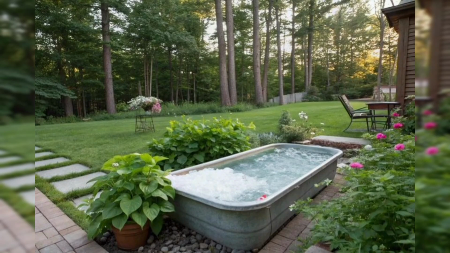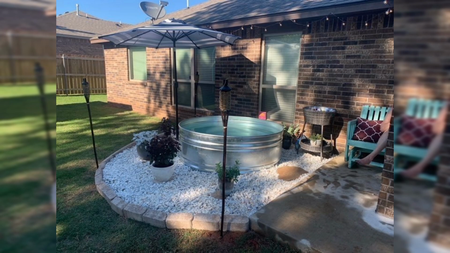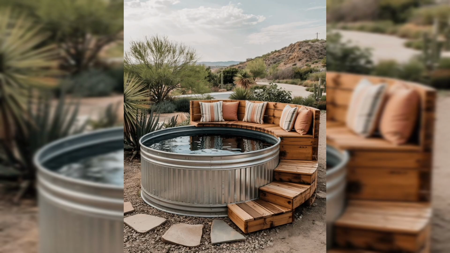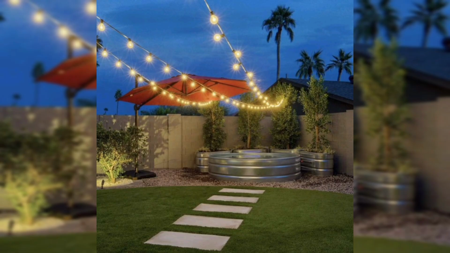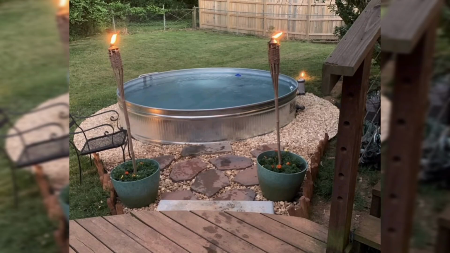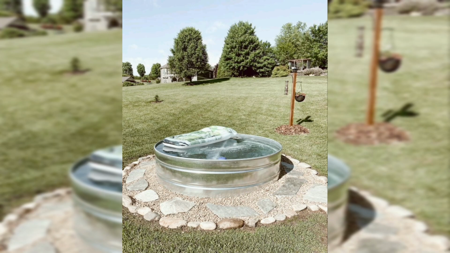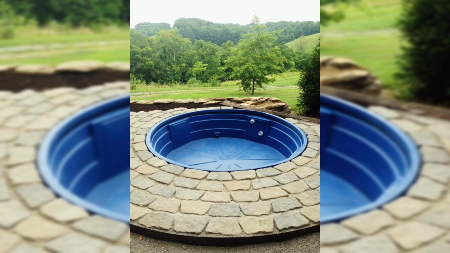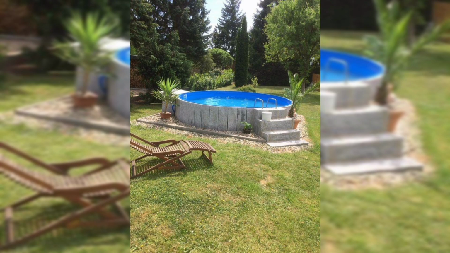Why choose river rock for pool landscaping? River rock, with its smooth rounded edges and natural variance in color and size, is a top choice for outdoor landscape projects around an above ground pool. It offers several key benefits.